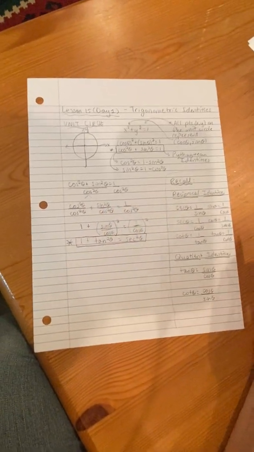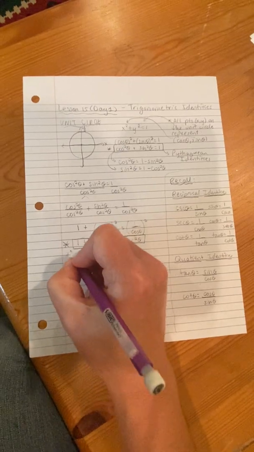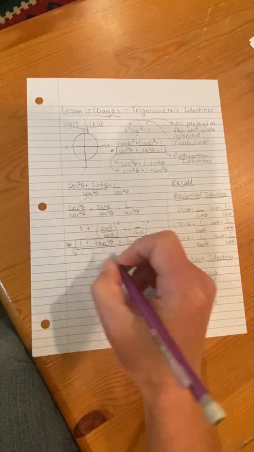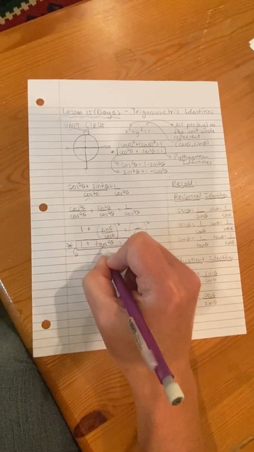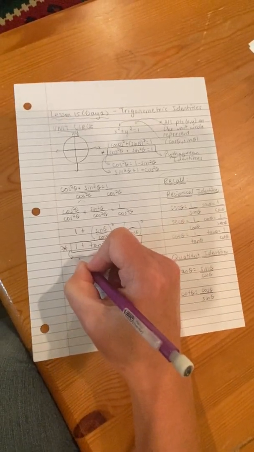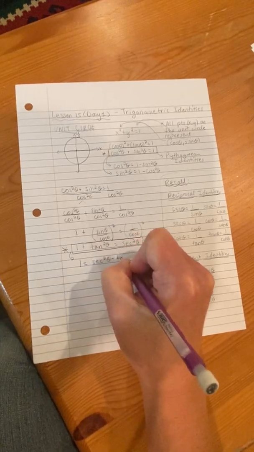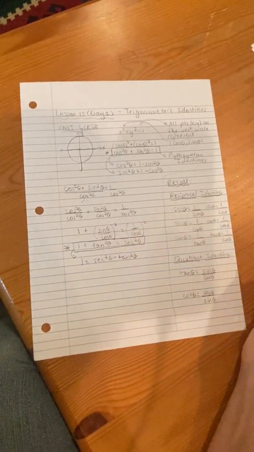Okay, but just like we can rearrange this one through our adding and subtracting properties of equality, we can do the same here. So if I was to subtract tan squared theta from each side, I could get for myself 1 equals secant squared theta minus tan squared theta, okay, from that.